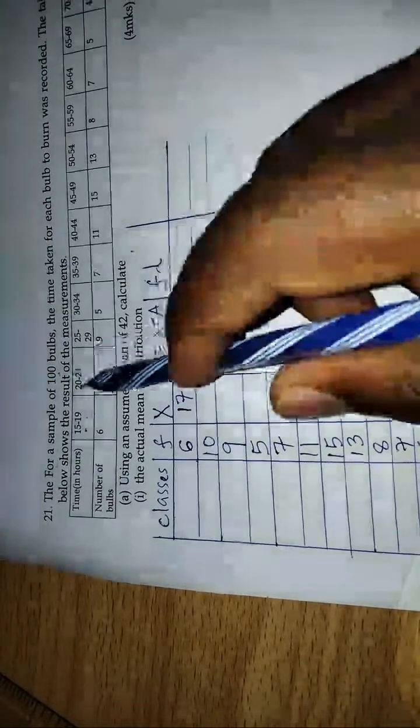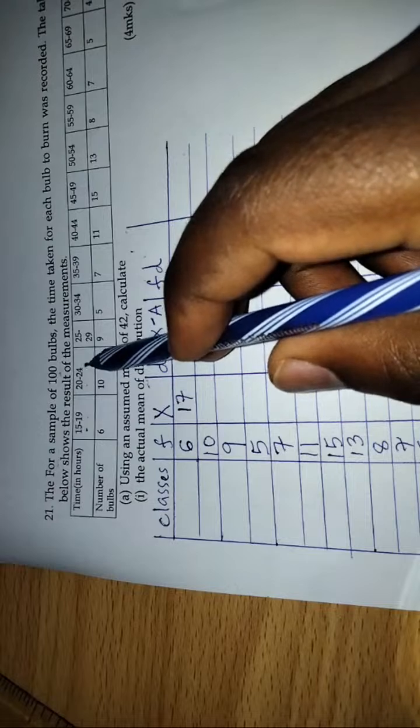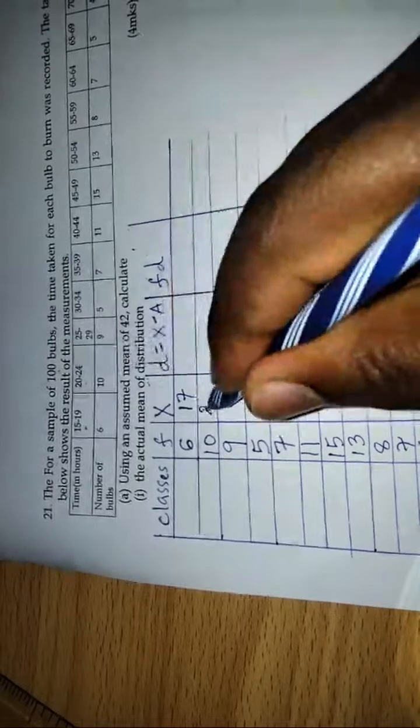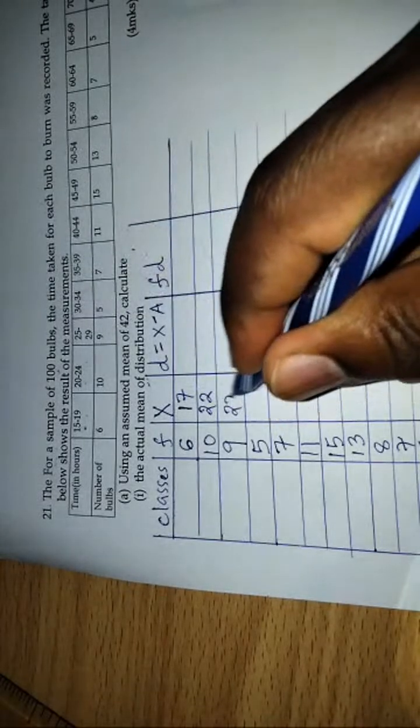Then the next class is 20 to 24. When I add, I will get 44, so the midpoint will be 22. When I add 25 and 29, I'll get 54, so the midpoint will be 27.